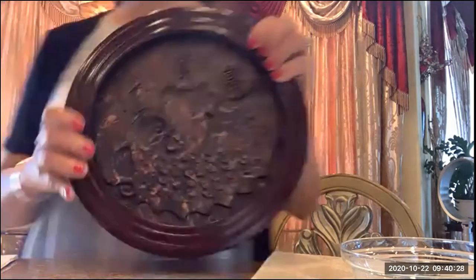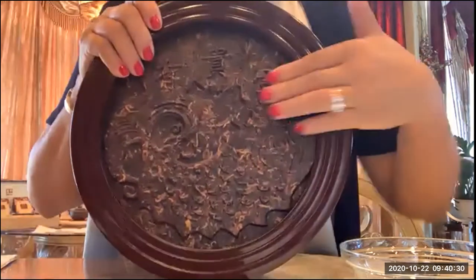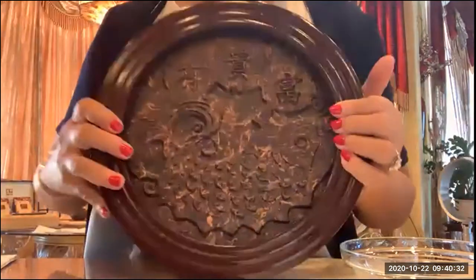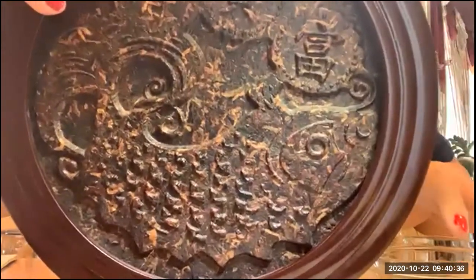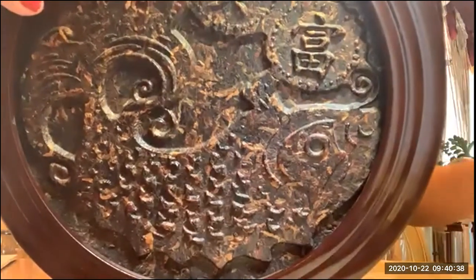Also, pu'er tea can be made into a collection like this with the design. You can see the design on the tea.